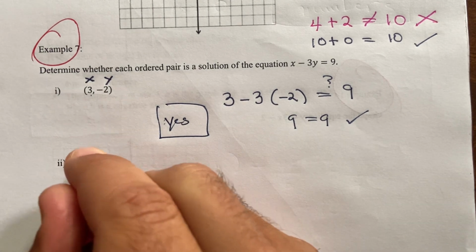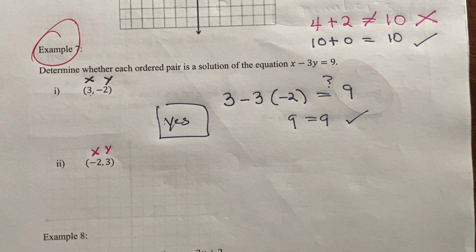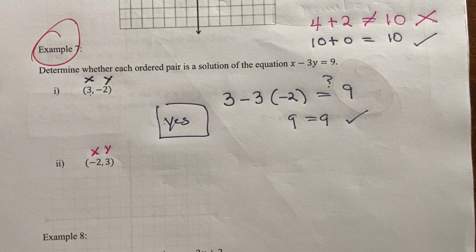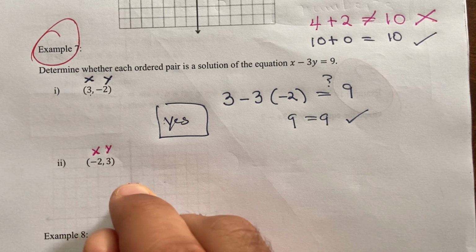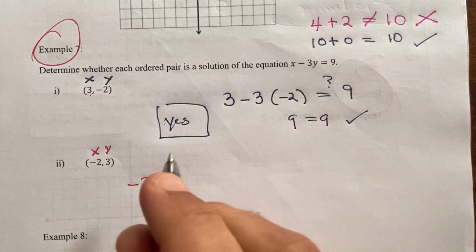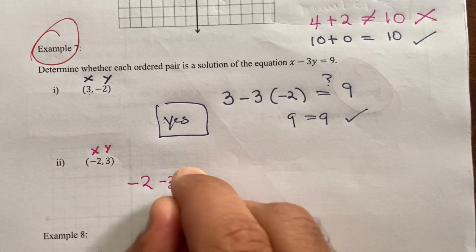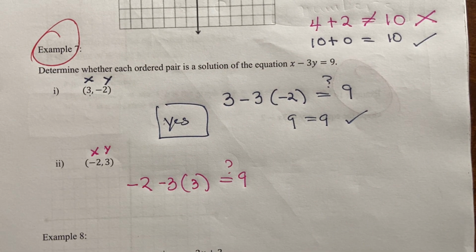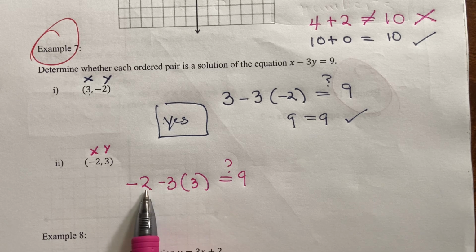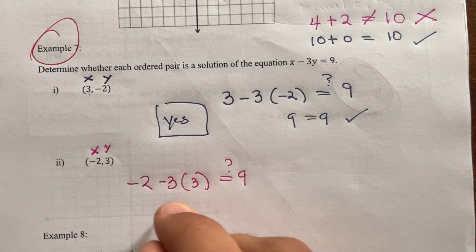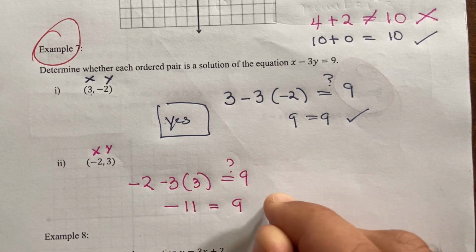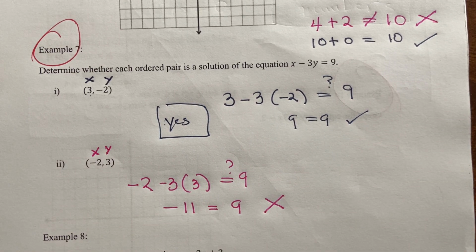All right, try this one. It's always x, y, like the alphabet, in that order. So I'll go negative 2, right, plugging that in for x, minus 3 times 3, are we equal to 9? So negative 2 minus 9, this would be negative 11 equals 9. That is false. So I would say no.